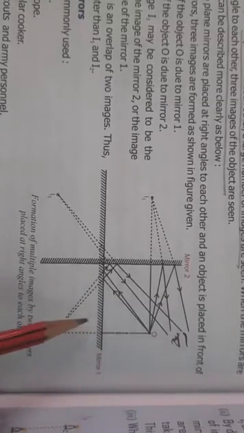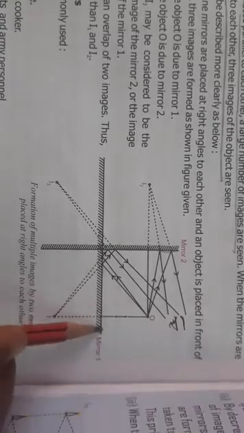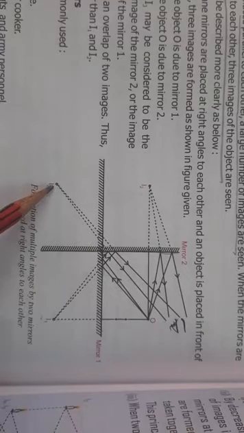For example, here see, when two plane mirrors are kept at right angles, mirror number 1 and mirror number 2, how many images are formed? Image number 1, image number 2 and image number 3. And why are they formed? Image 1 is formed because of the object O due to mirror 1.